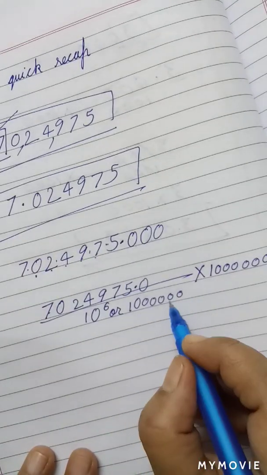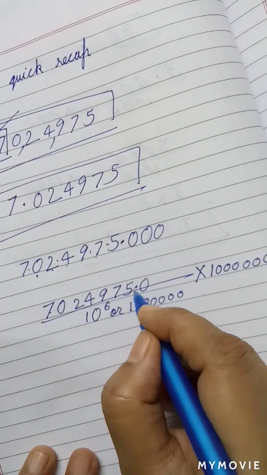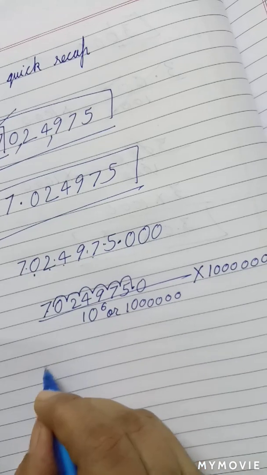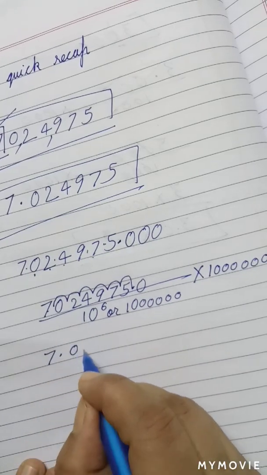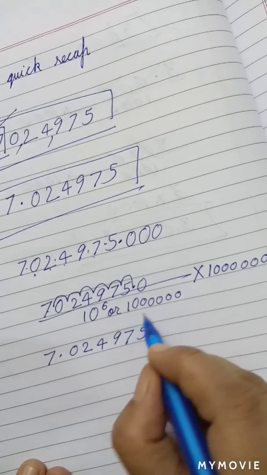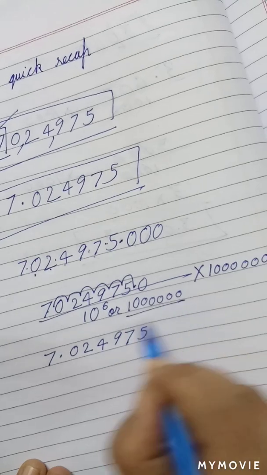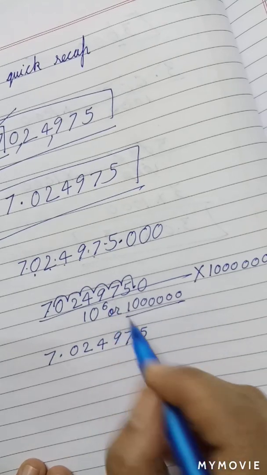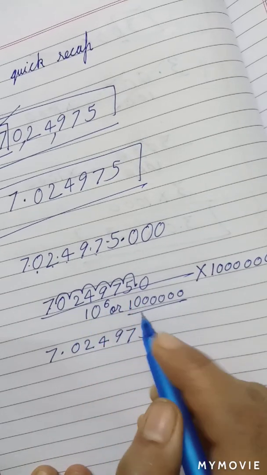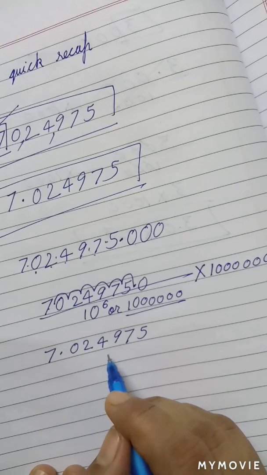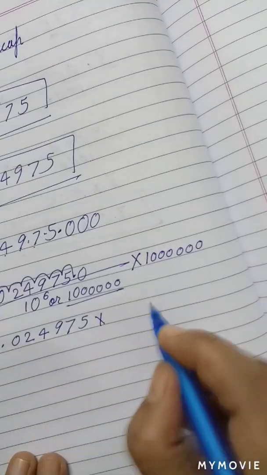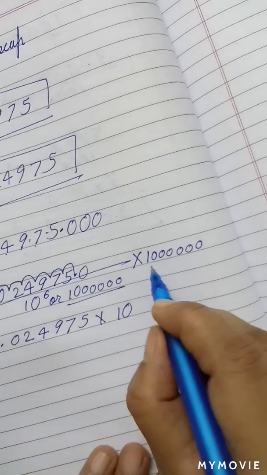So now, because we divided the number with 10 lakh, it will jump here 1, 2, 3, 4, 5, 6. So this number will become 7.024975. Now this figure has been utilized in the conversion of this number from 70,24,975 to 7.024975. And we are left behind with this number and this 10 million.